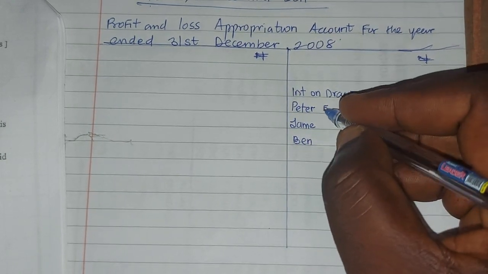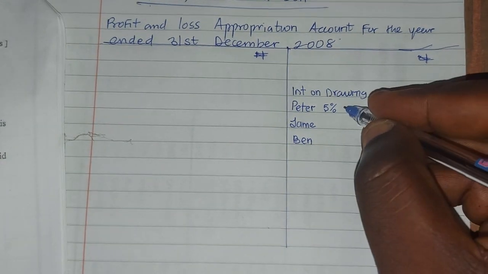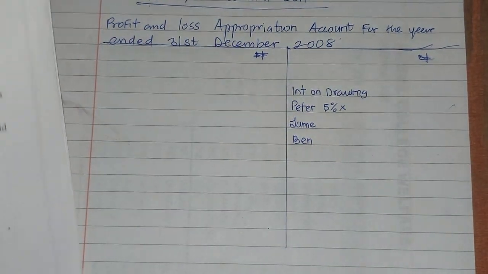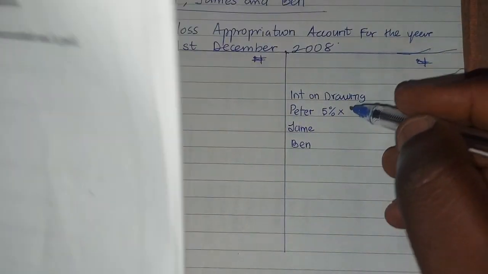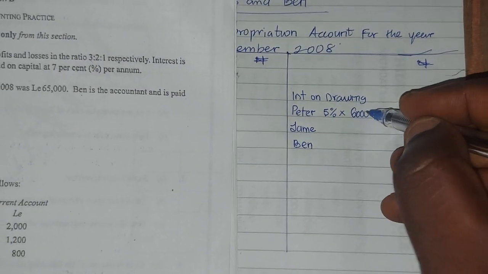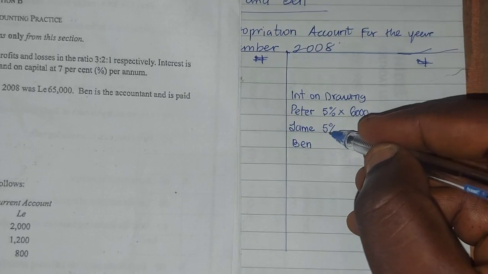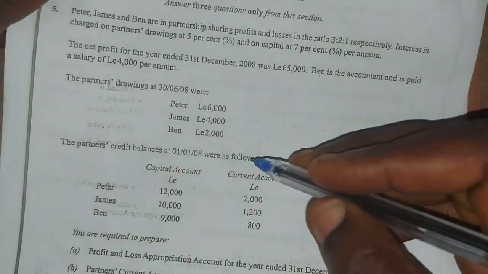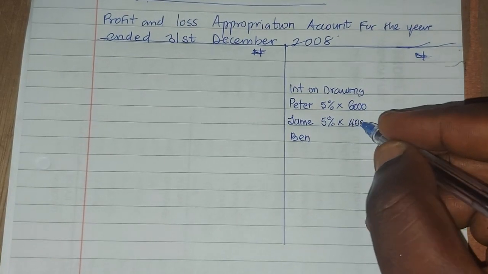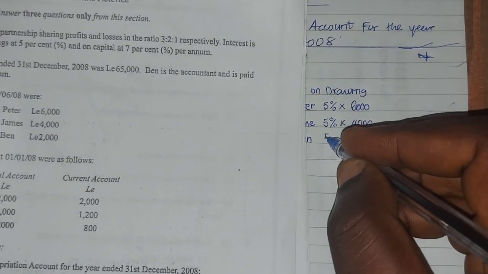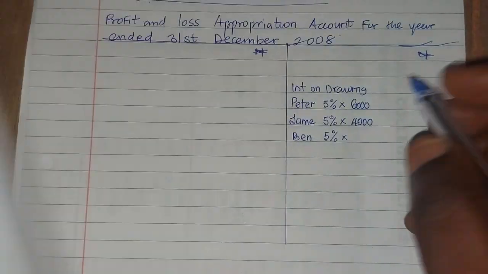It is 5/100 multiplied by their drawings. Just go and look for the partners' drawings. We have 6,000 for Peter, then 5% multiplied by 4,000 for James, and 5% multiplied by 2,000 for Ben.